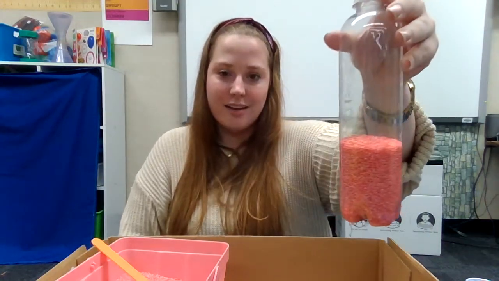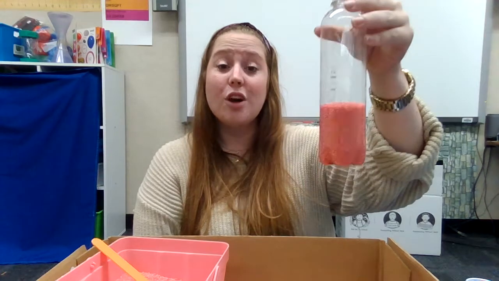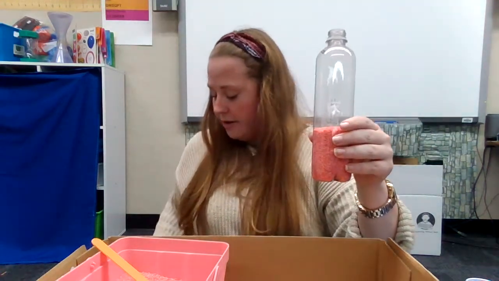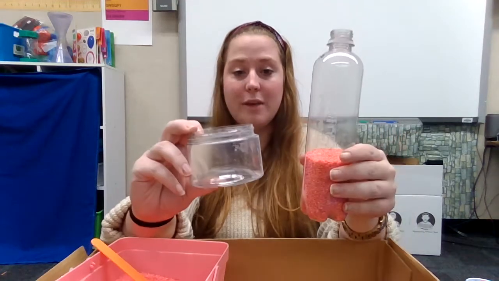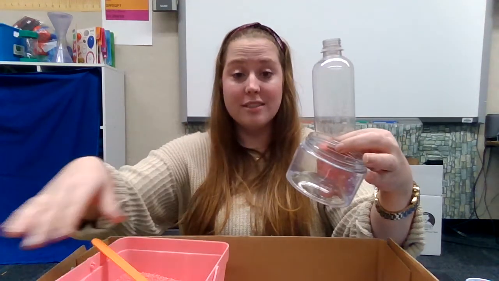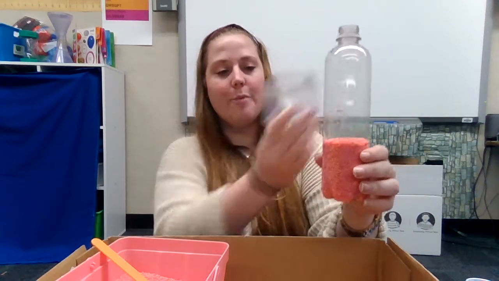How does this look? My rice is almost halfway up. It looks taller in this water bottle because of the shape of the container. When it was in my short container, the rice was low and spread out. But now it's taller because it is a skinnier bottle.